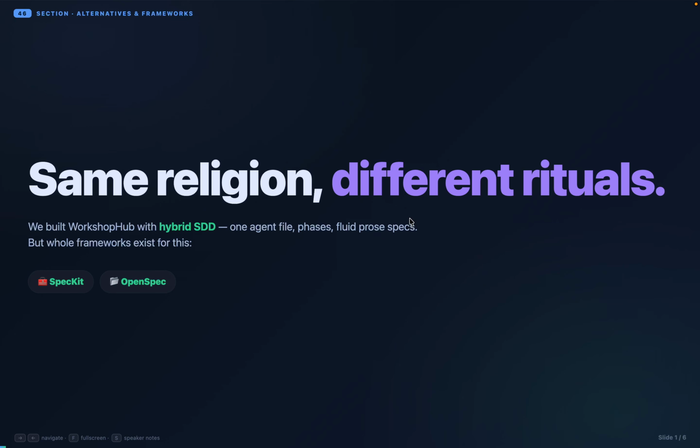We built WorkshopHub with hybrid SDD. One agent file, phases, fluid prose specs, but there are whole frameworks for this. The two big names are SpecKit and OpenSpec. Worth knowing? Absolutely. Same religion, different rituals. The trade.